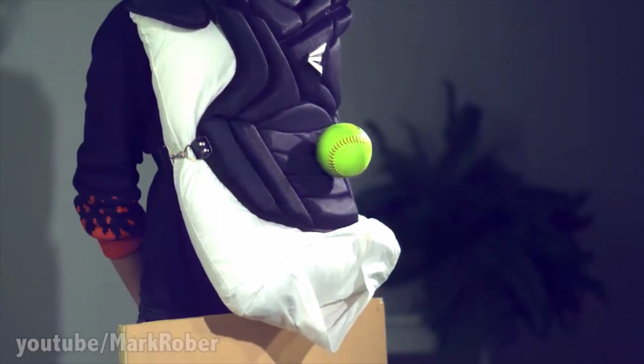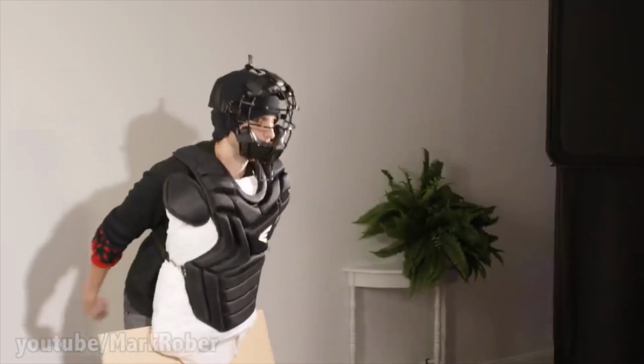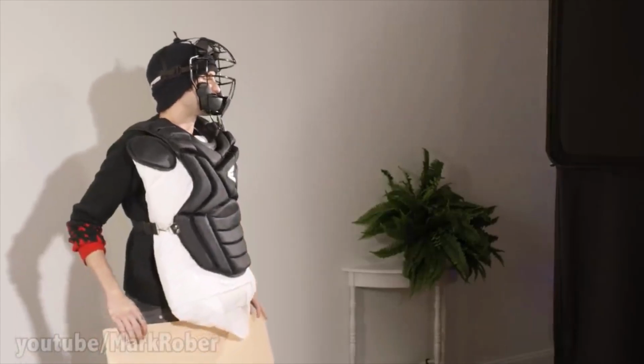It looks like the softball pushed Jake back slightly, but not nearly as much as I hypothesized. So that means we're all tied up, headed into the final round.